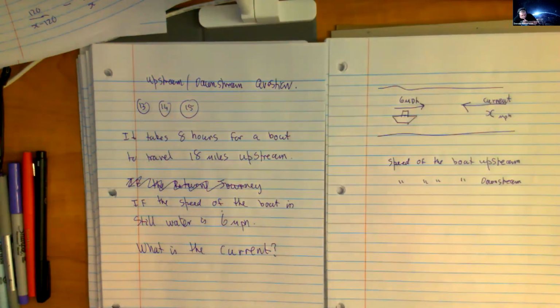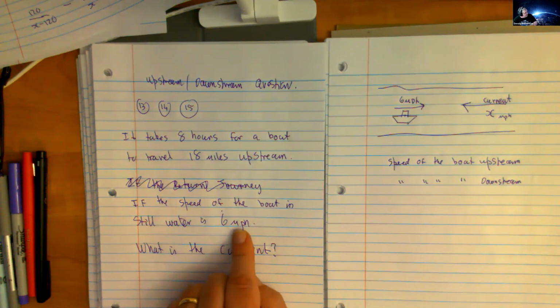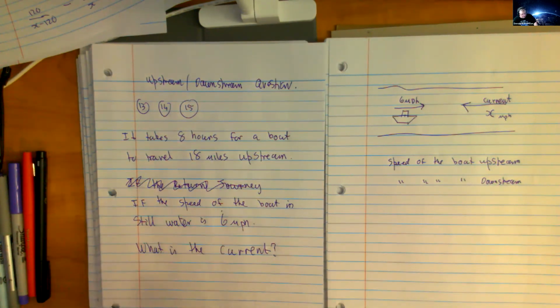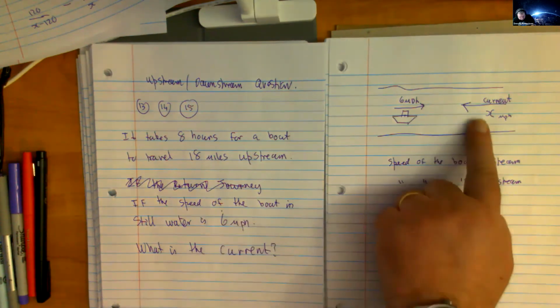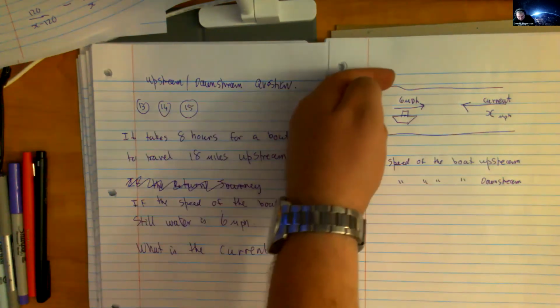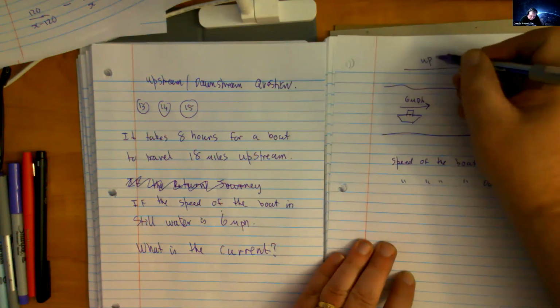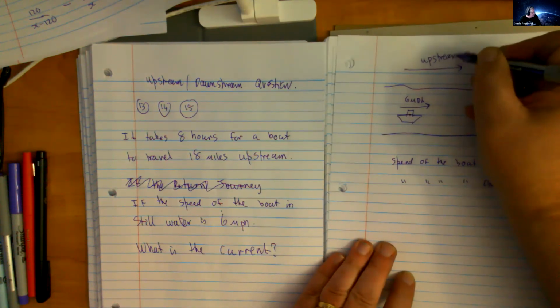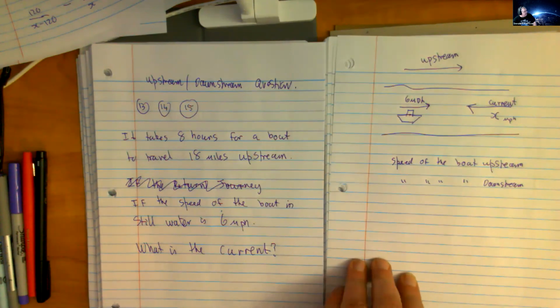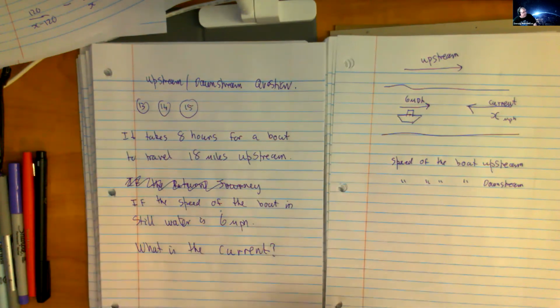If there was no current going at all, if it was just a still river, you'd go 6. But there's a current. When you're going in this direction, that's called upstream. You're going against the current. If you've ever canoed upstream, don't you go slower because the current's fighting against you? Or if you're on a ship and you're using the current of the sea, you might get a bit of an edge.